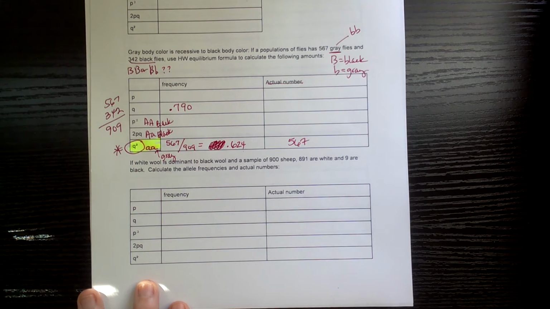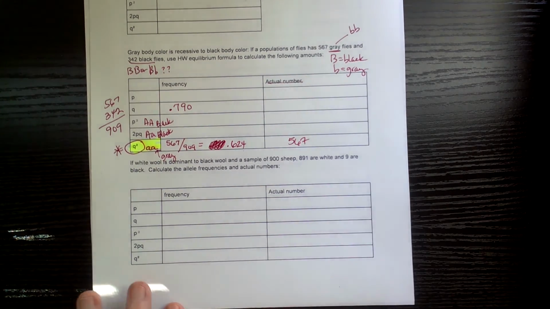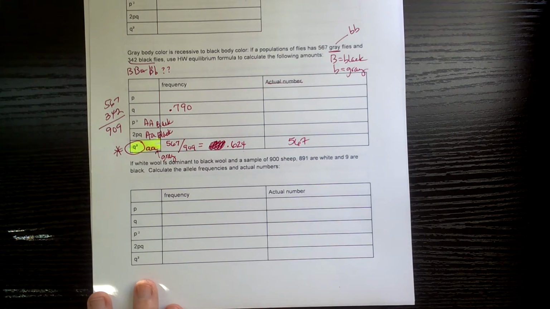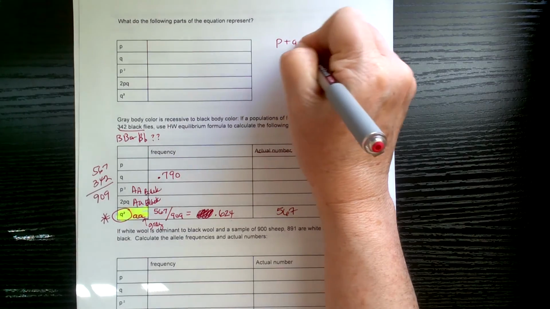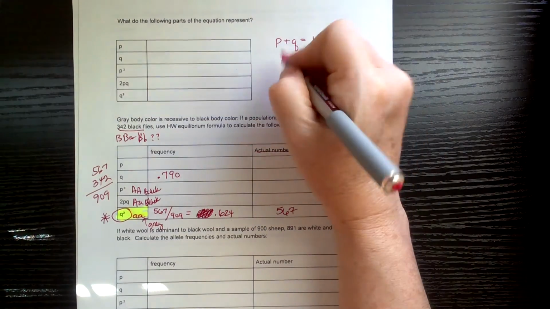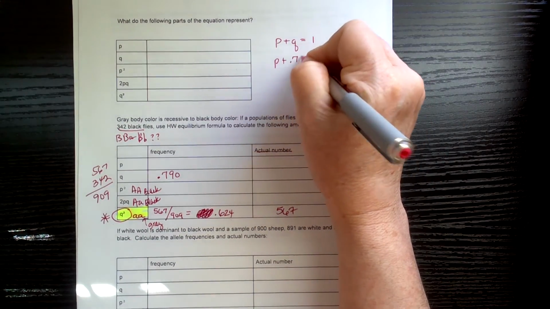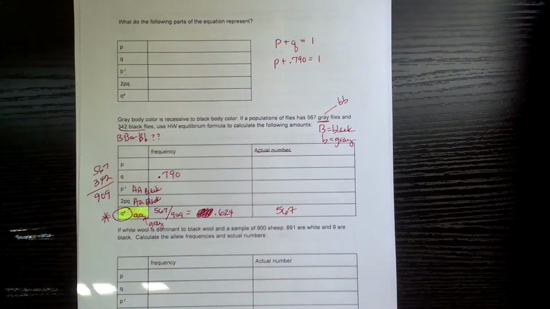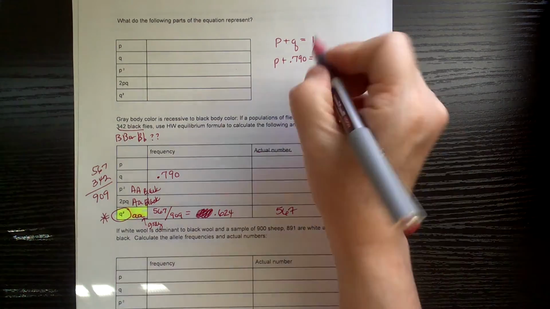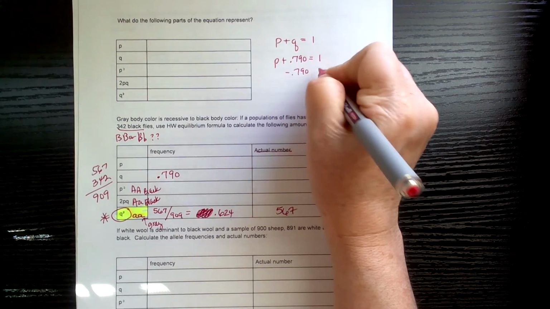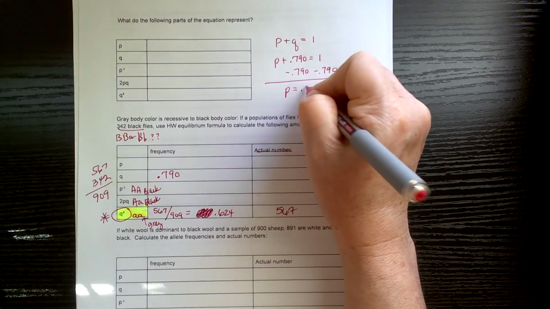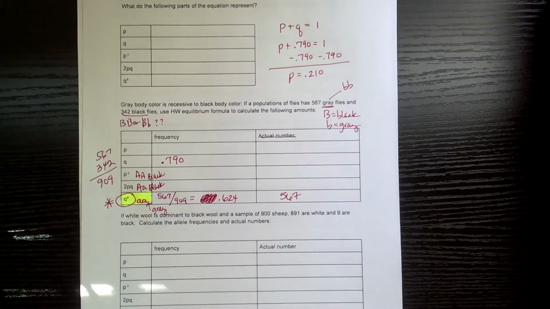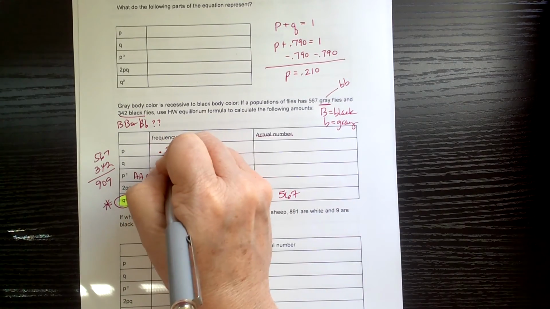Then we're going to use the formula. I'll do it right up here so you can see. We know that p plus q equals 1. We just found that q is 0.790. So in order to find p, we just subtract 0.790 from both sides, and we find that p is equal to 0.210. So then I can put that there.